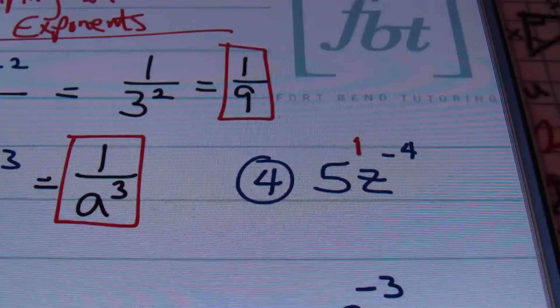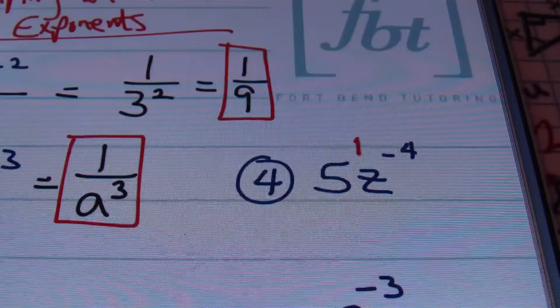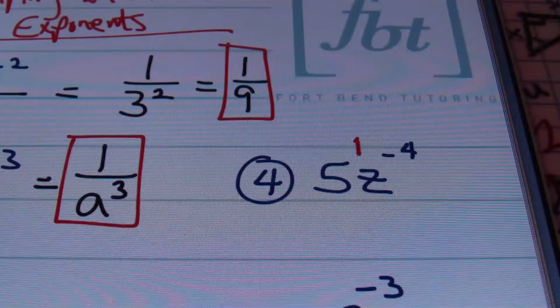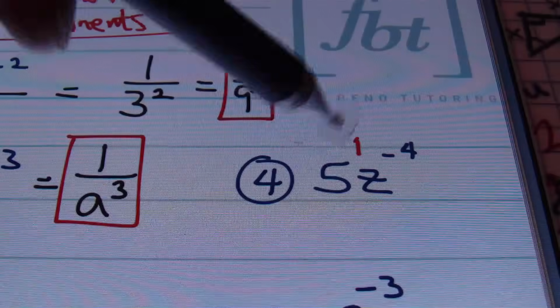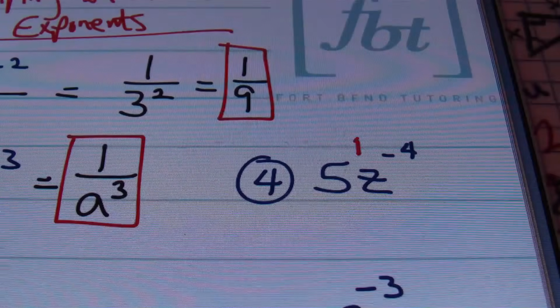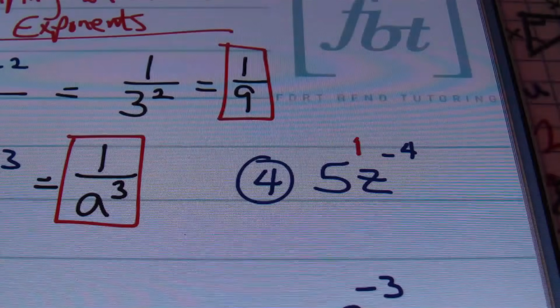How do you know that? Because it wasn't shown, and you don't have to show that something's to the 1st power. So every base is being raised to the 1st power if it's not shown originally, okay? So this 5 is to the positive 1st power, whereas your z is raised to the negative 4th power.